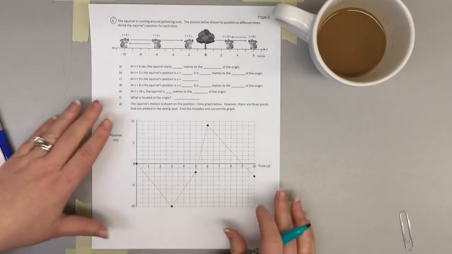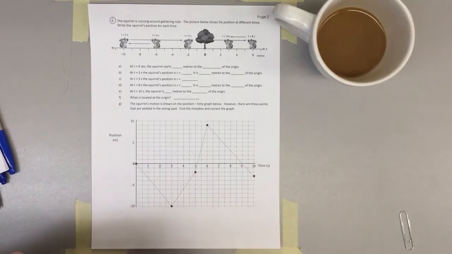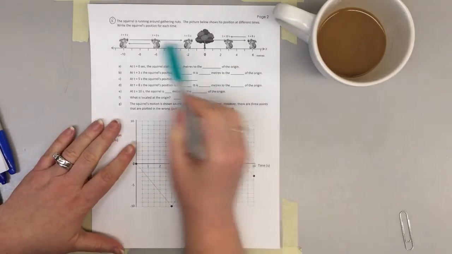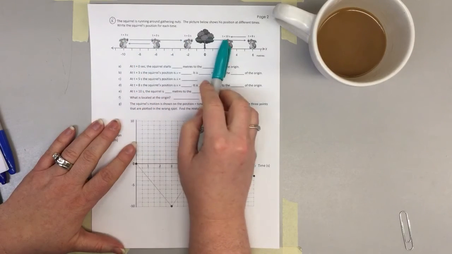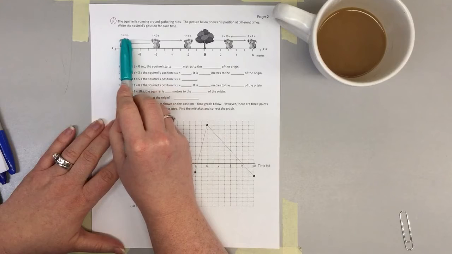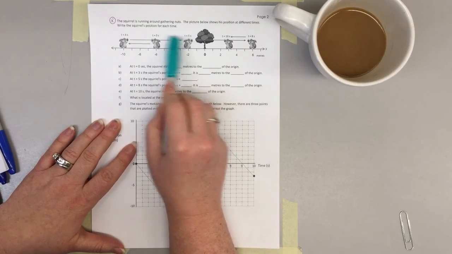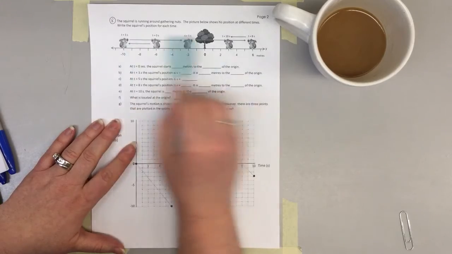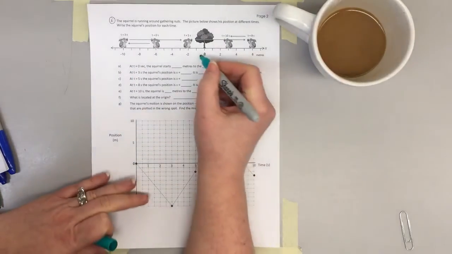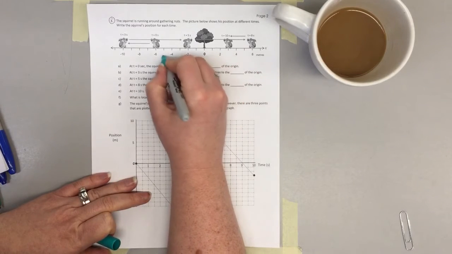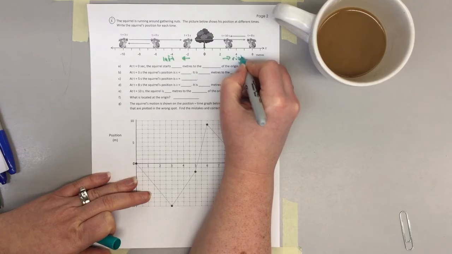The second or third question is dealing with a squirrel that's running around. This time it's not linear. According to this number line, my squirrel's at different positions, and you can see that my numbers here are all changing. So time equals 3 seconds, time equals 0 seconds, time equals 3 seconds. So it's changing around, meaning this is running back and forth. My tree is still the origin at 0. This is the left of the tree. This is the right of the tree.